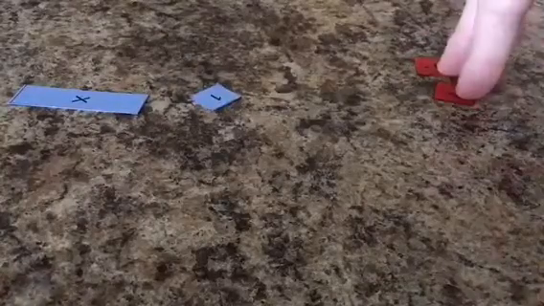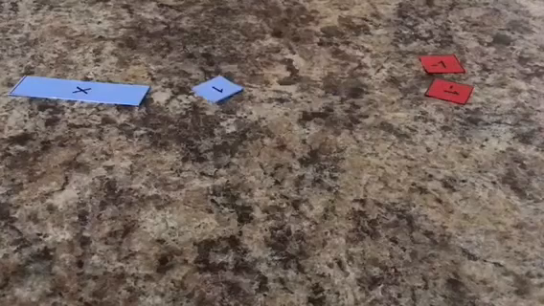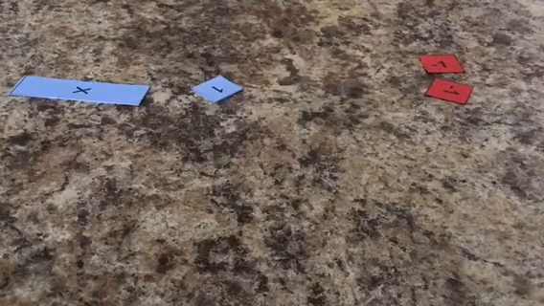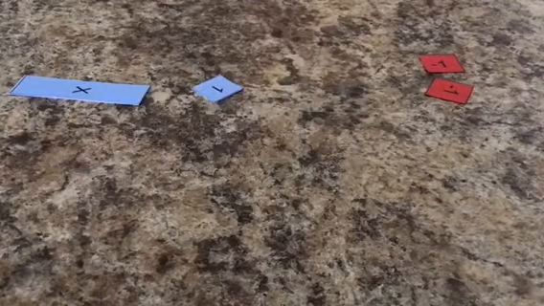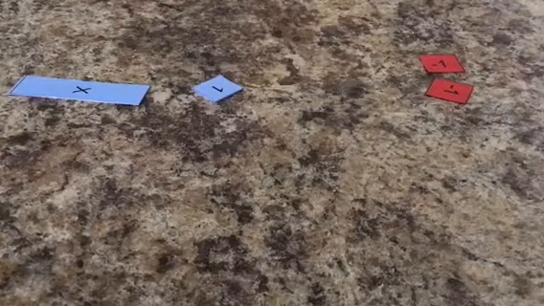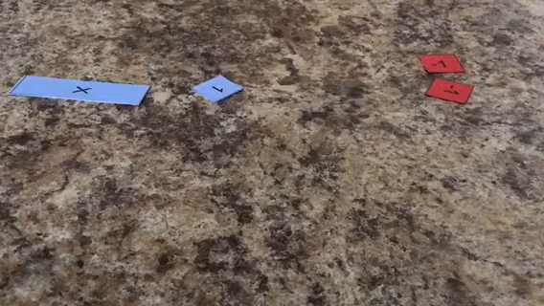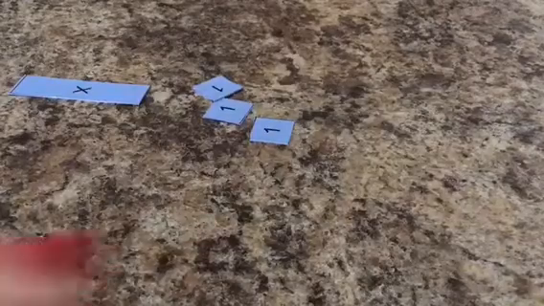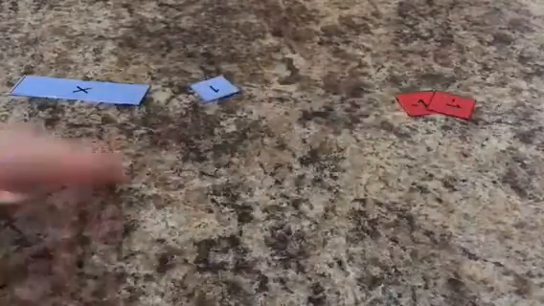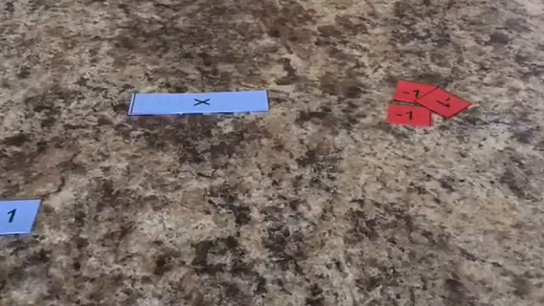In order to bring this to the other side, we are going to minus, we're going to add these to this other side. And x equals negative 3.